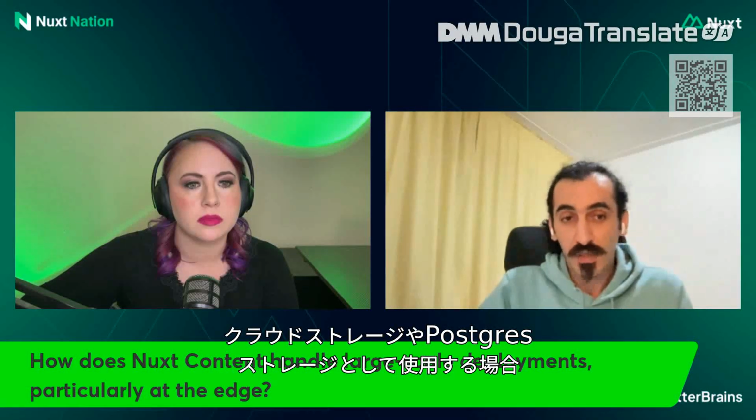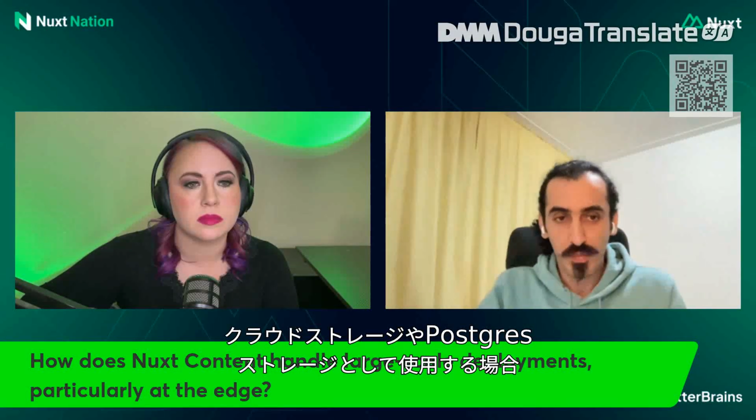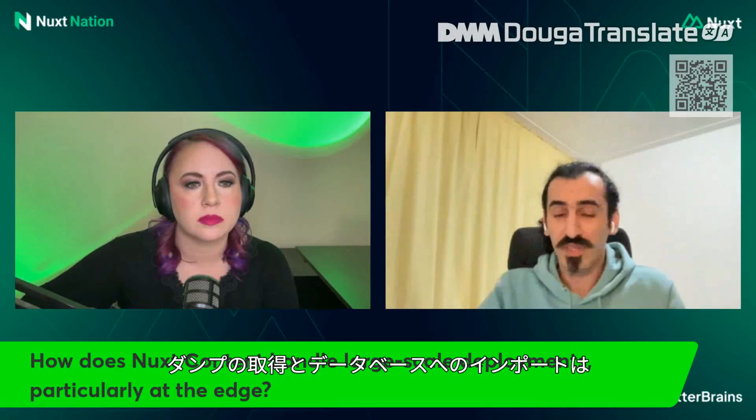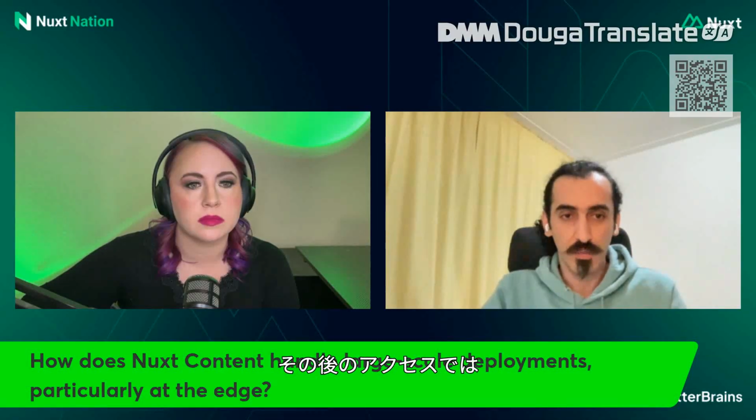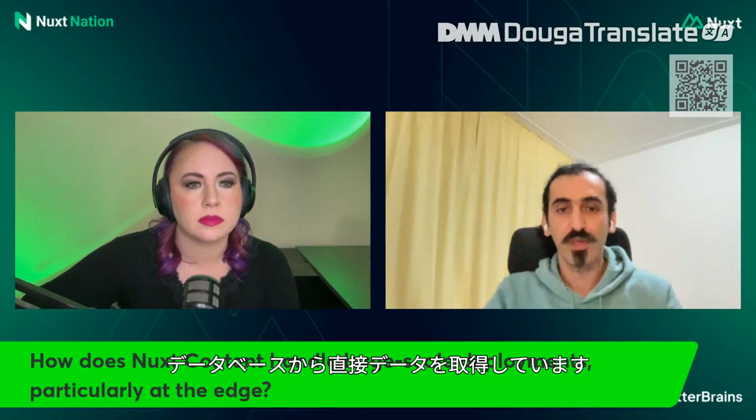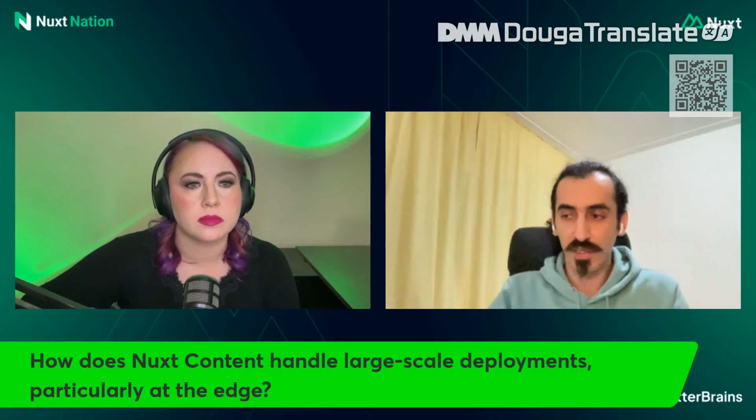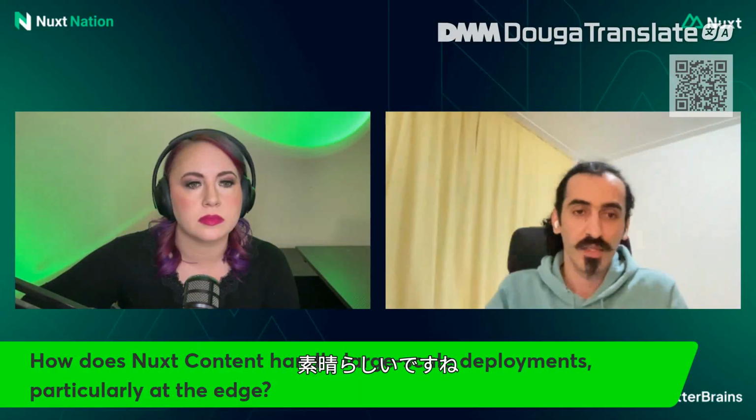Also, with databases like D1 in Cloudflare storage or Postgres storage for Vercel, it's only the first time that you need to fetch the dump and import it to the database. The next hits will retrieve the data right from the database.